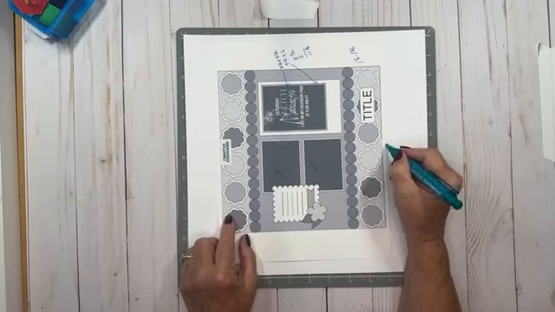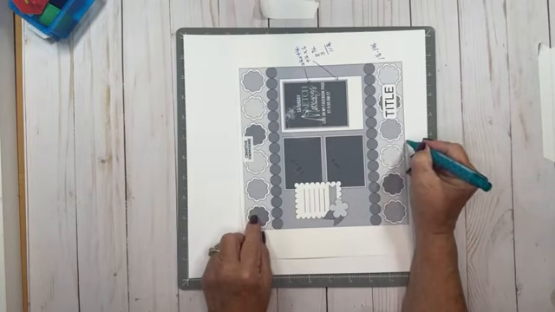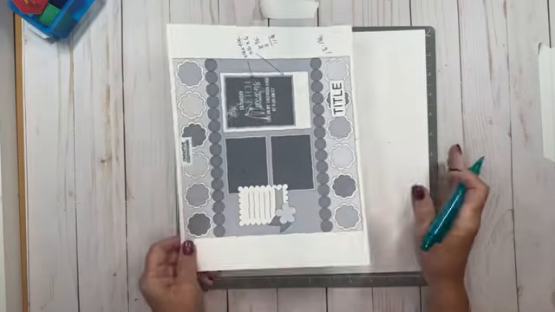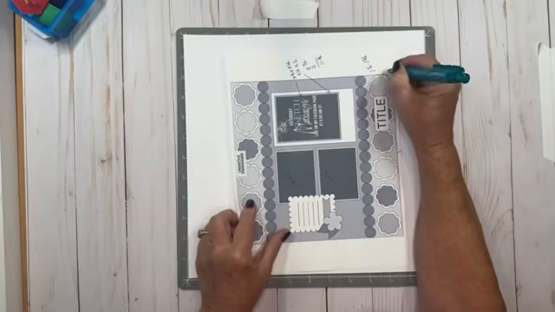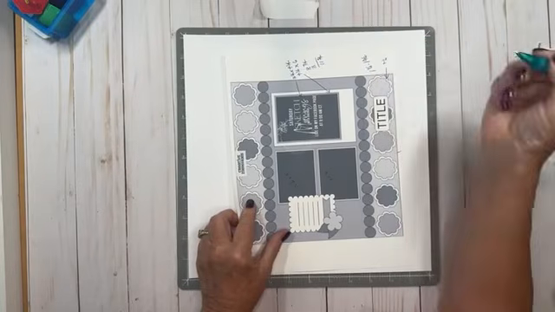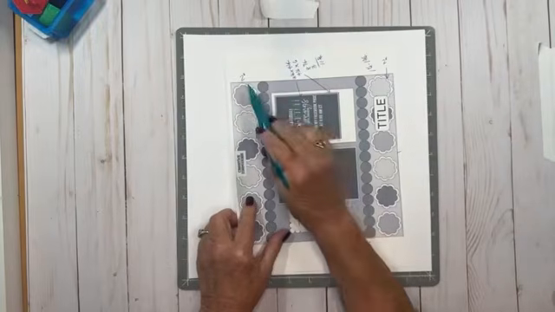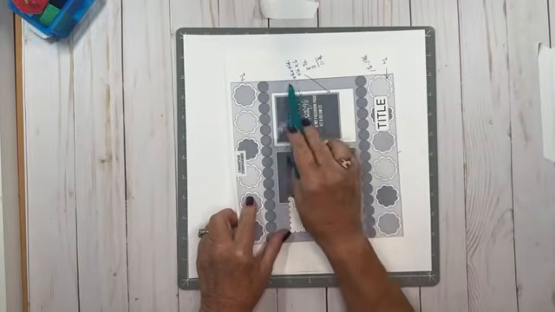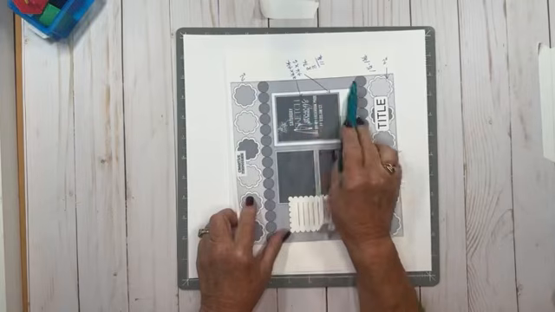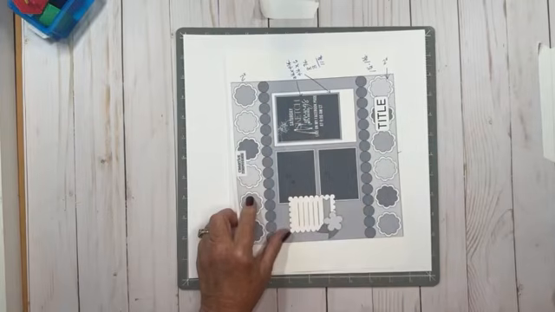So we could say this is, I'm writing on my paper, which will be okay in the end, about 2 inches and 2 inches. That's 4 inches. So we need about an 8-inch piece of paper right here. Okay, so that's how you figure that one out.